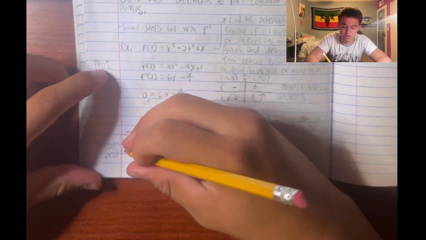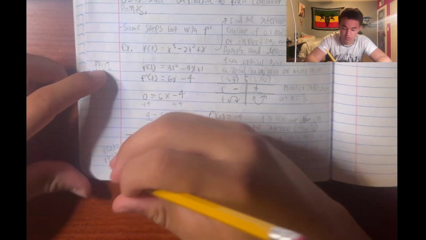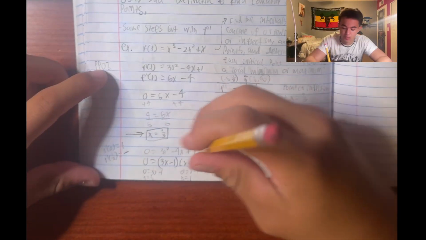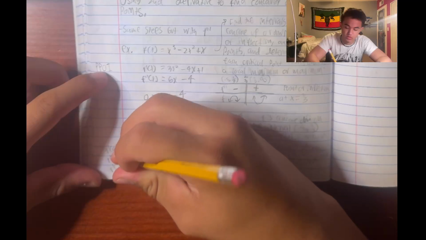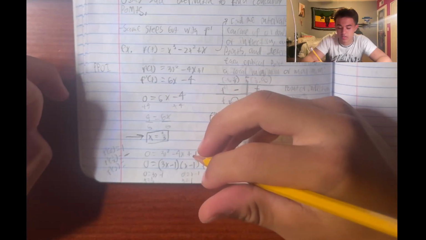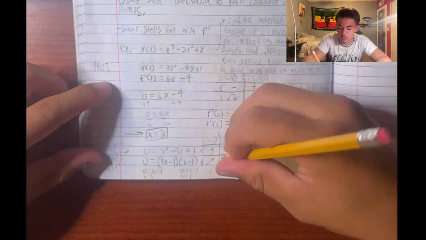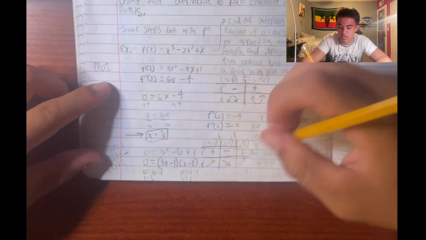And then just by doing some mental math real quick, we got f prime of 2, which is equal to 12 minus 8 plus 1, which is positive. So boom, positive, negative, positive.